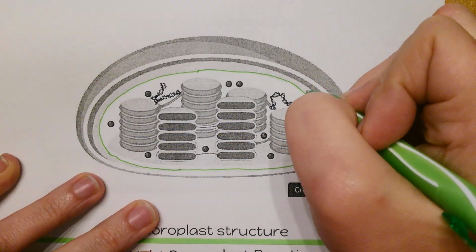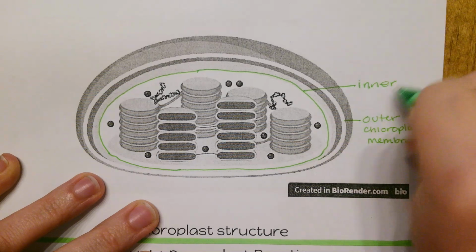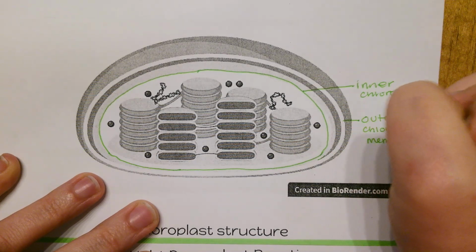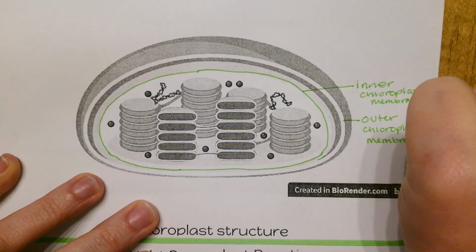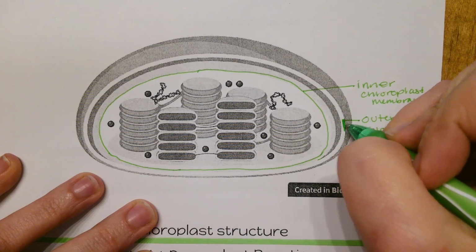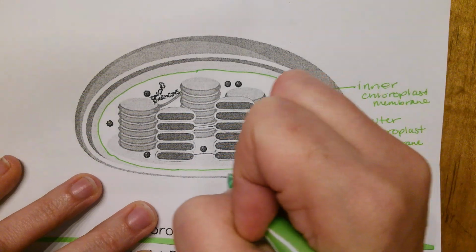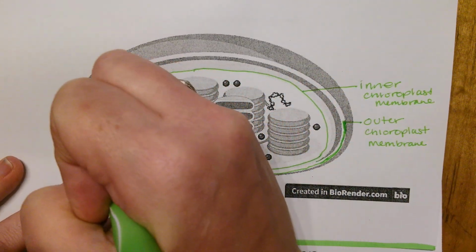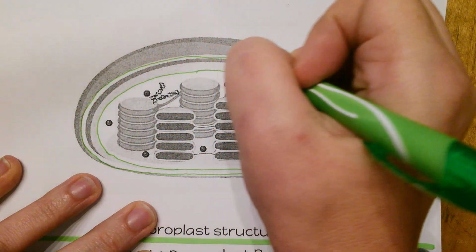All right, so this is the inner chloroplast membrane. I'm going to go ahead and do a line here just so that it's more clear for you guys.